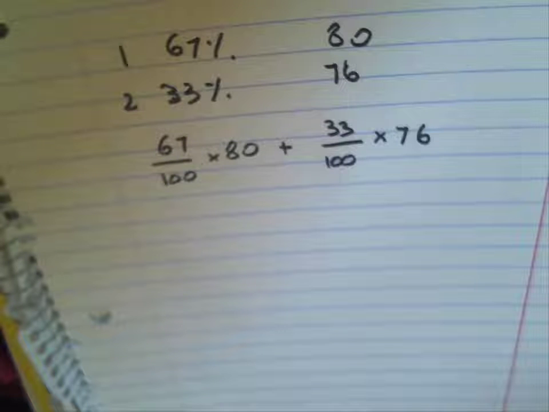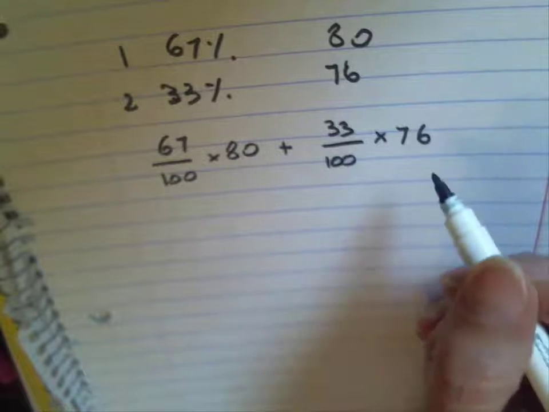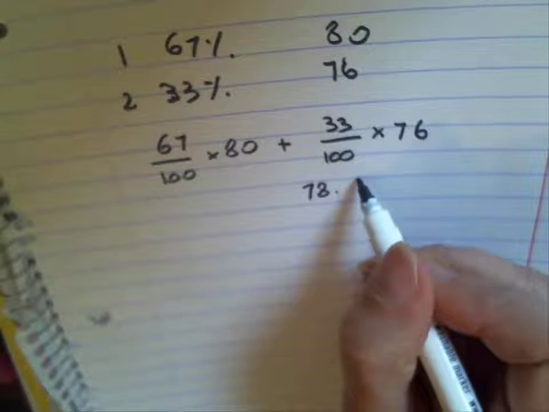And you see that in this case, you're going to get a number that is higher than the average of the two exams divided by 2, because the exam where you have a higher grade is weighted more. And your exam average will be 78.68.